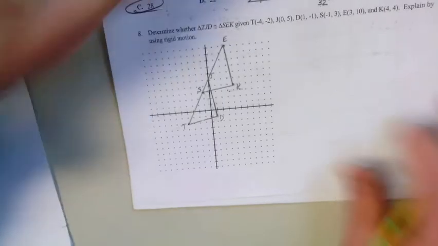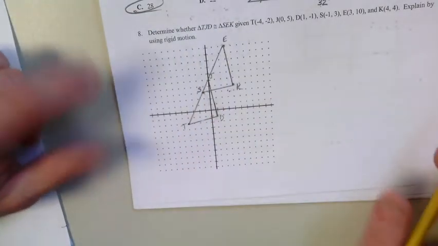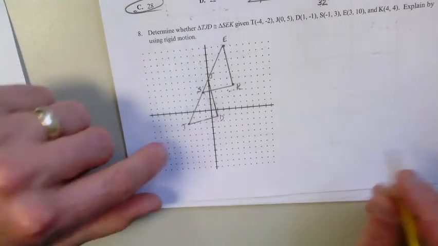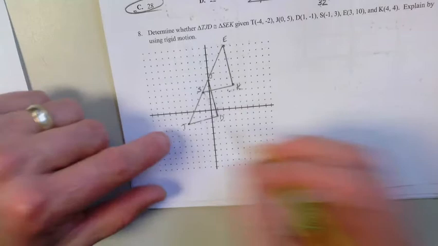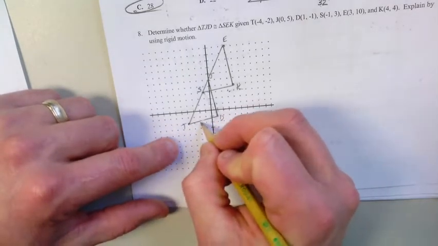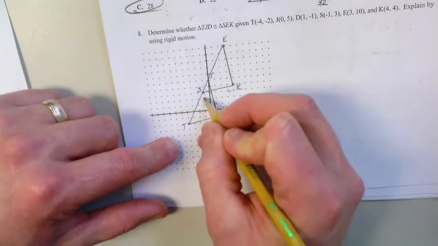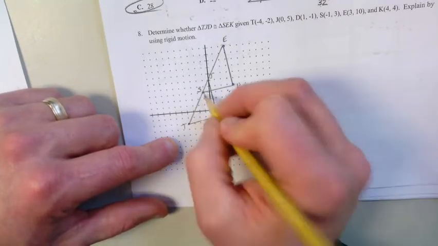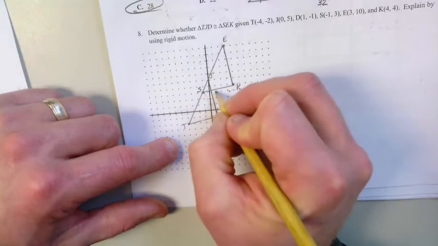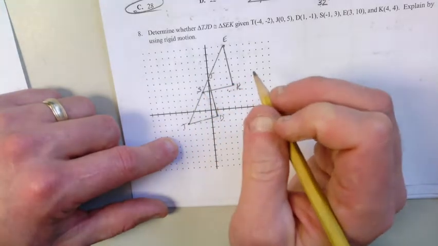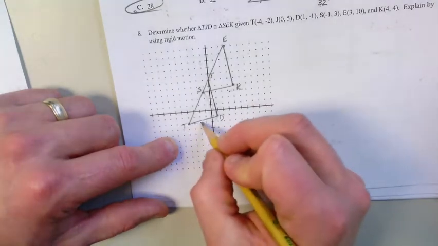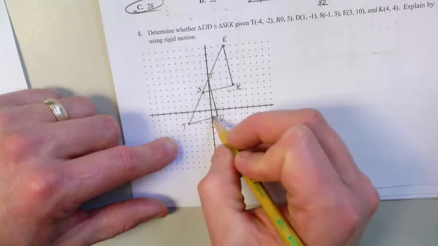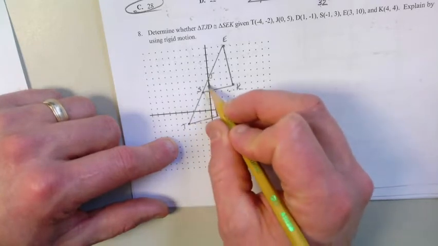The next one, we've got these two triangles, and we're going to determine whether the triangles are congruent using rigid motion. So as I look at this, it looks like a translation to me. So if I'm going to go over 1, 2, 3, and up 1, 2, 3, 4, 5, oh, hold on, what did I do wrong? 1, 2, 3, oh, it should be 4, sorry. There you go.